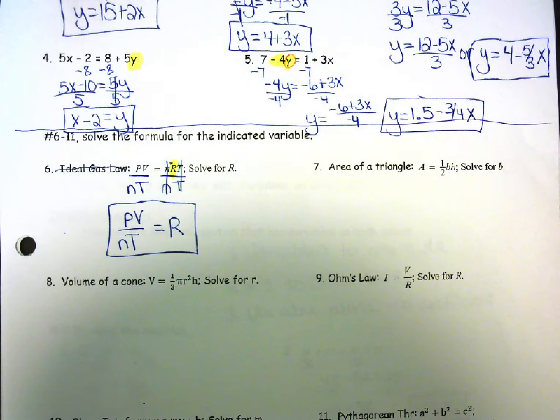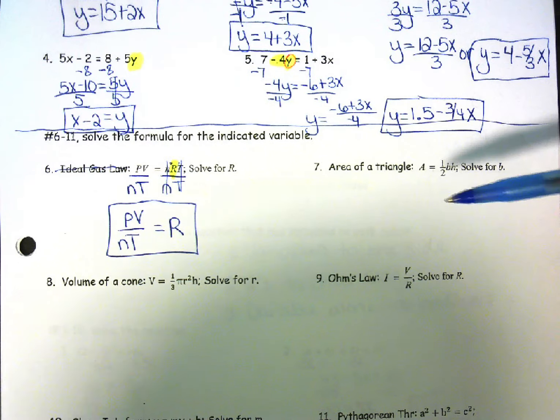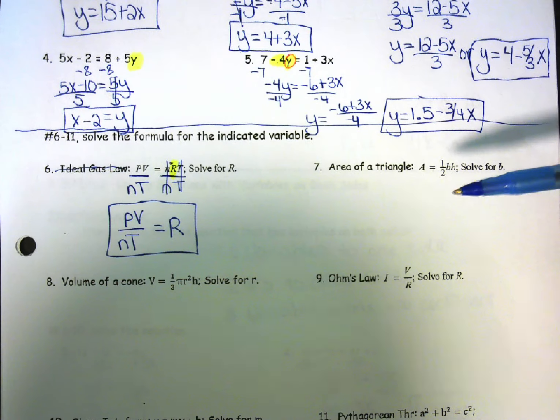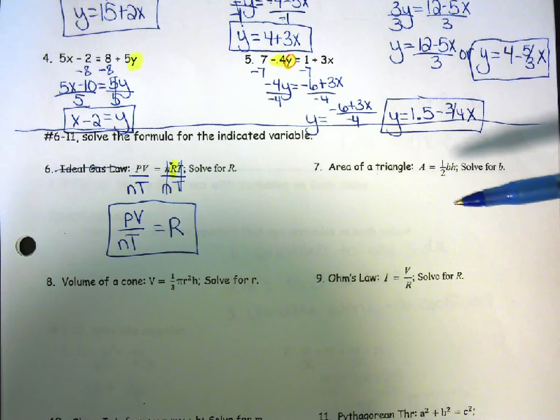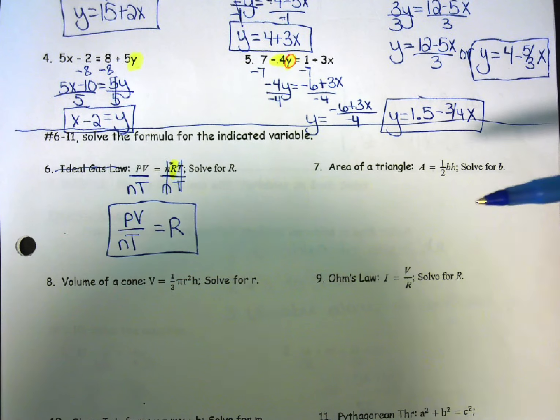Now the worst part about this answer is there's no way to check. There's no way to know if you did it right besides asking the teacher, okay? So that is the correct answer.